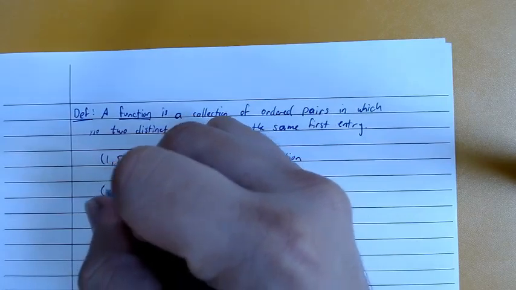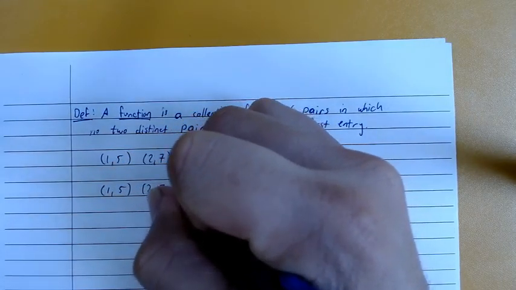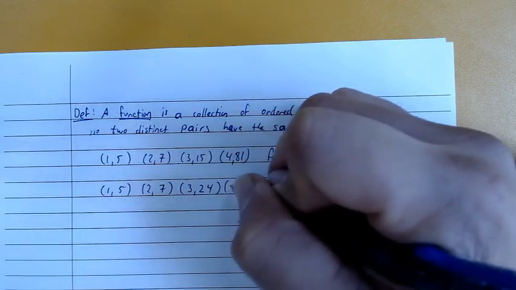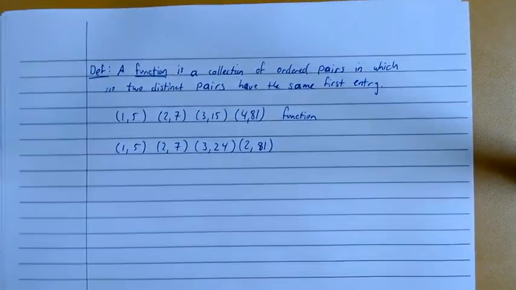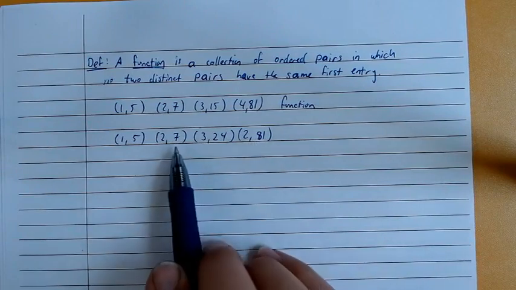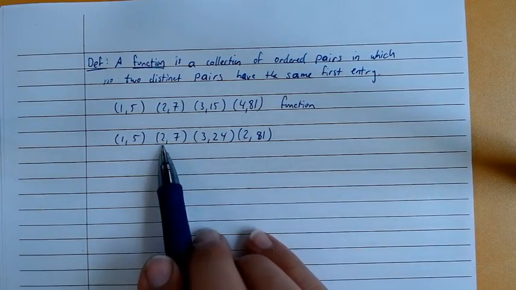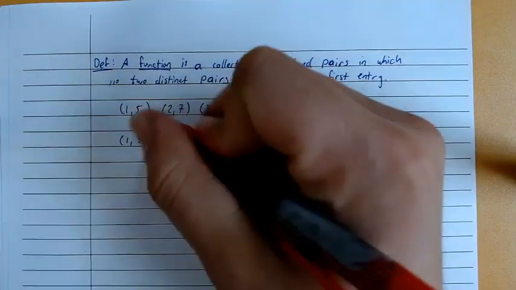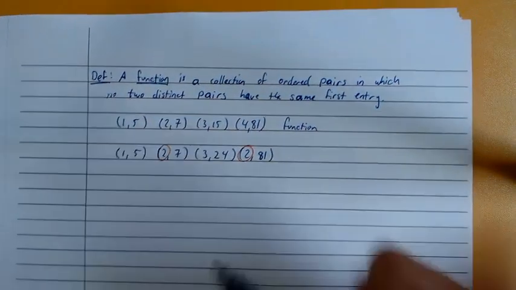Let's say I had a collection of ordered pairs that look like this: 1, 5, 2, 7, 3, 24, and 2, 81. This would not be considered a function because here you have two distinct ordered pairs. They're two different ordered pairs, but they do have the same first entry. This 2 versus this 2 right here. So because these are the same, even though this is a collection of ordered pairs, this is not a function.